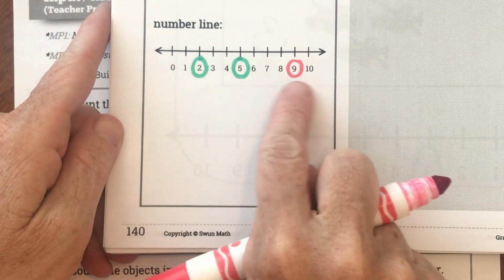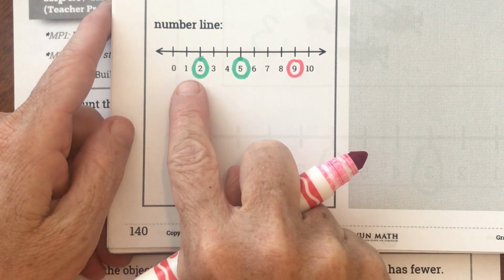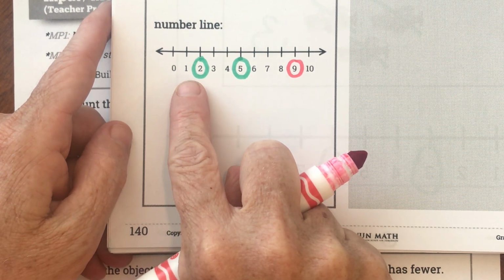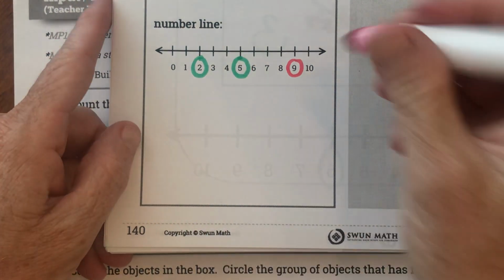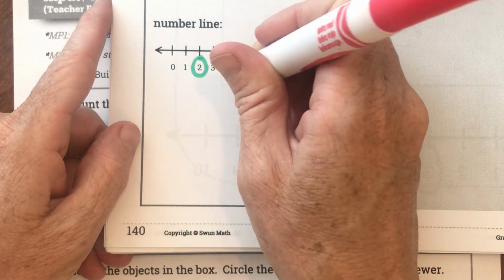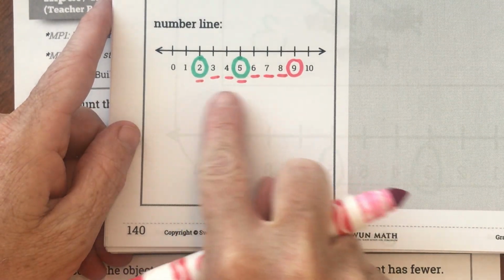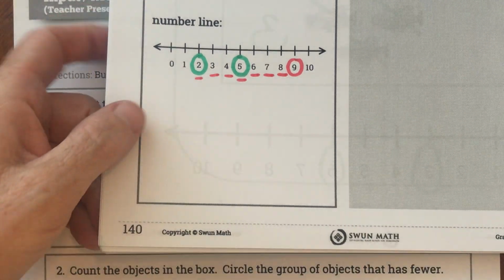All these numbers are less. Now, I can't use 0 because 0 is not a group, and I can't use 1 because 1's not a group. A group has to be more than 1. But I could draw a group that has 8, 7, 6, 5, 4, 3, or 2. All of those numbers are less than 9.